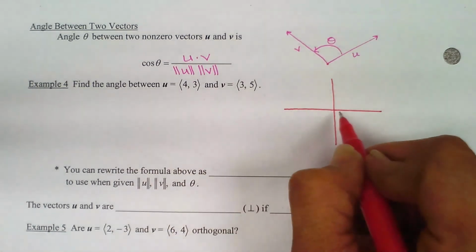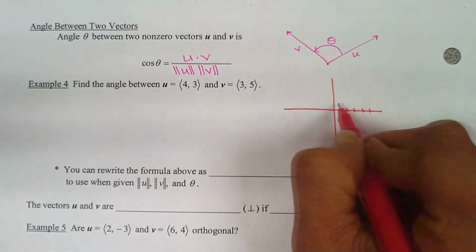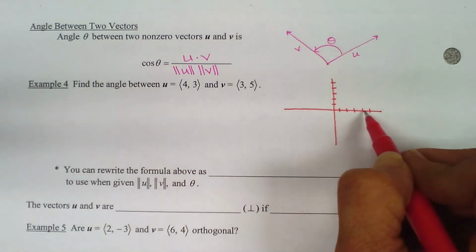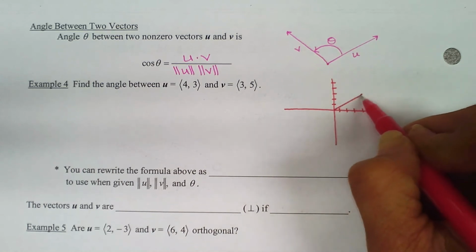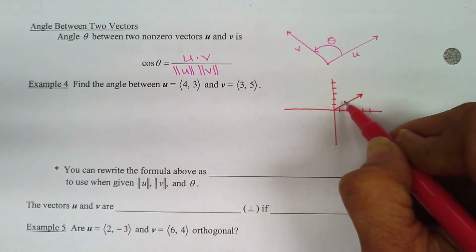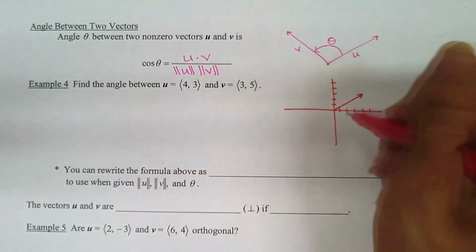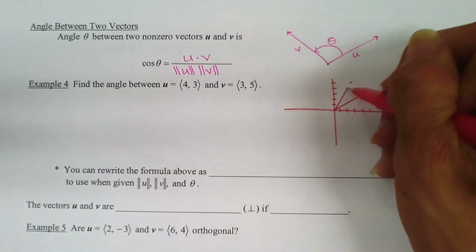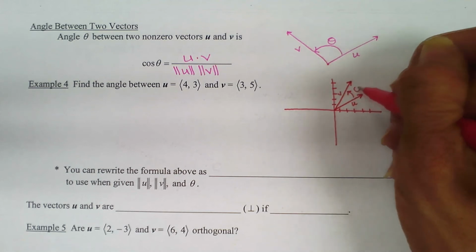So if I start with u, u is the vector 4, 3. I'm just going to mark the x and the y up to 5. So 4, 3 is 4 on the x, 3 on the y. So there is my vector u. I won't label the u because I'm not sure where to put it, since the other line's got to get drawn in. We'll label here in a sec. And then v is 3, 5. So 3, 5 would put me up here. So this was u, this is v, and we're looking for the angle between them.